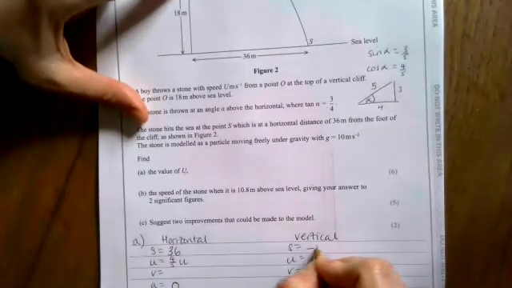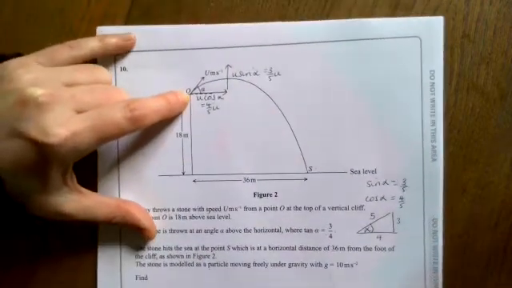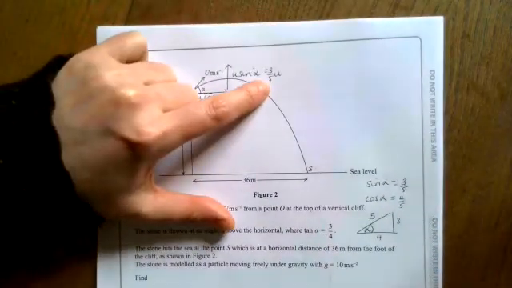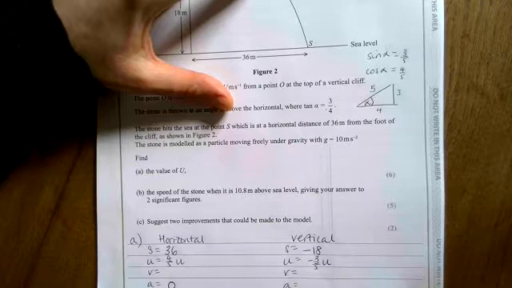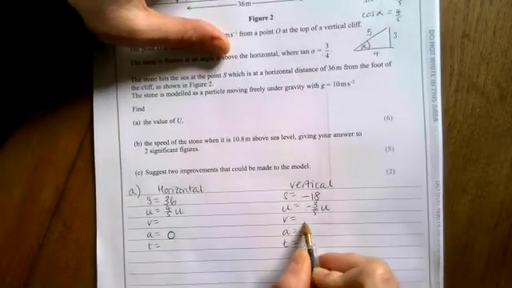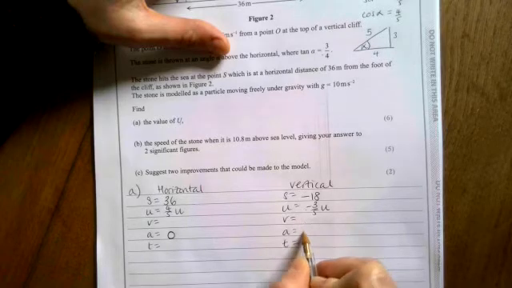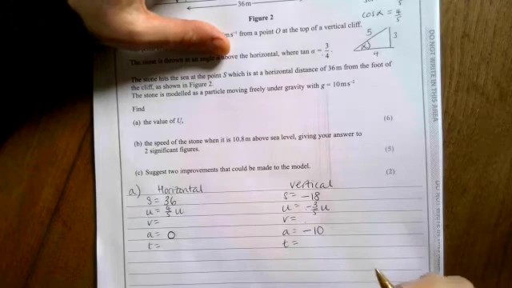So the vertical s is -18. u is 3/5 u. v we don't know. a is -10.